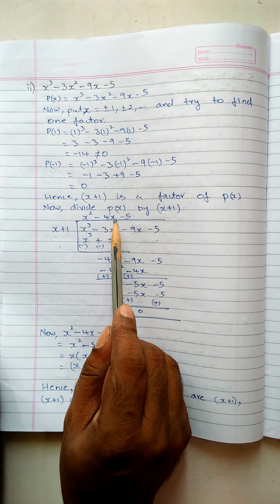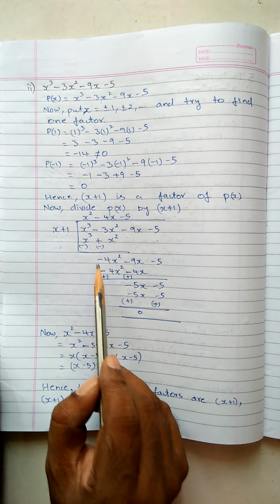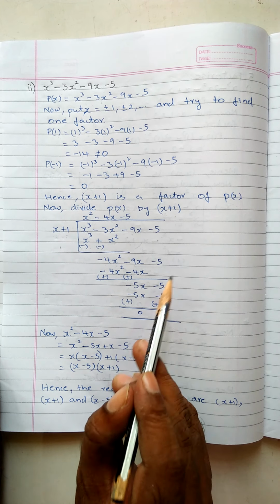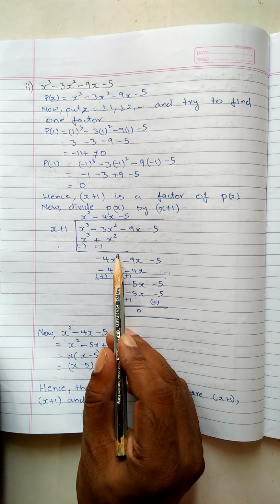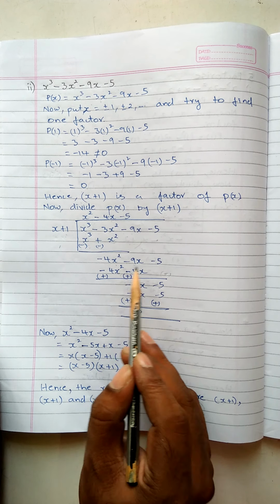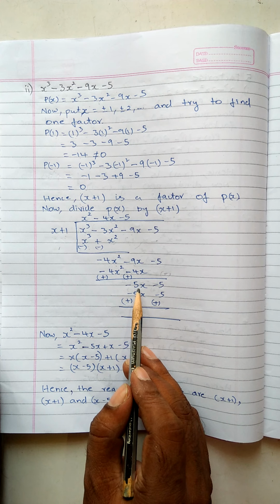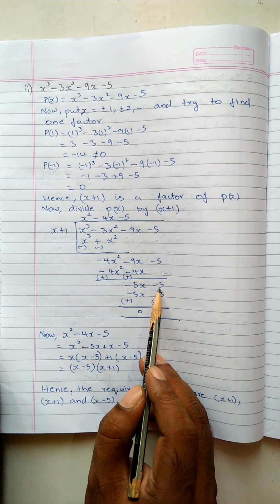So with minus 4x, I'm multiplying. So minus 4x into x, minus 4x squared. Minus 4x into 1, so minus 4x. Once again subtract. Then after subtracting, this sign will change. This will get cancelled. So minus 9x plus 4x will give us minus 5x. Bring down the next value, minus 5.